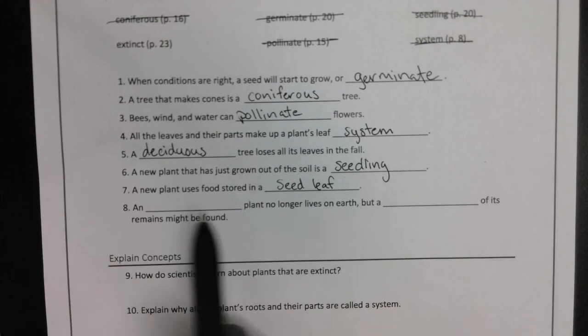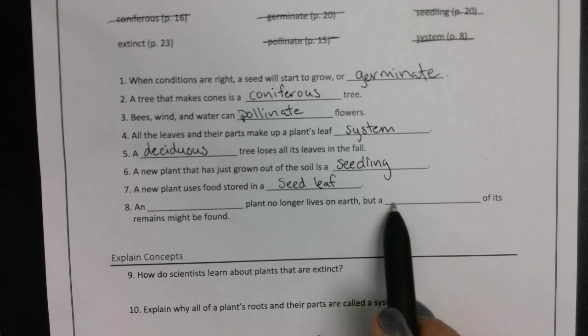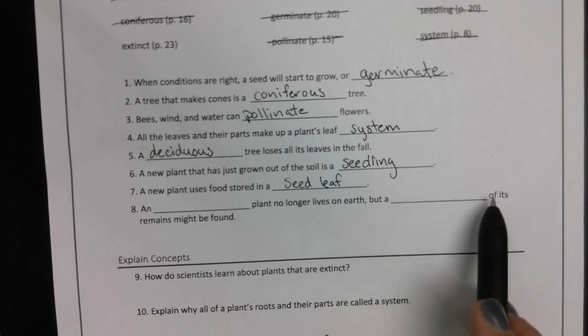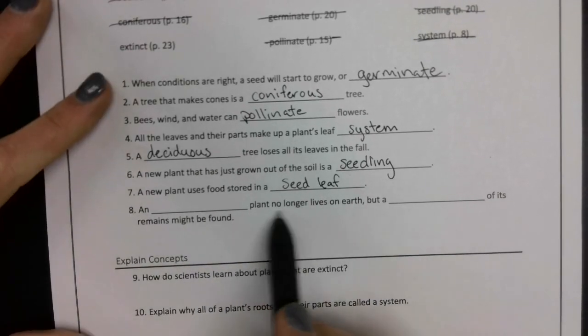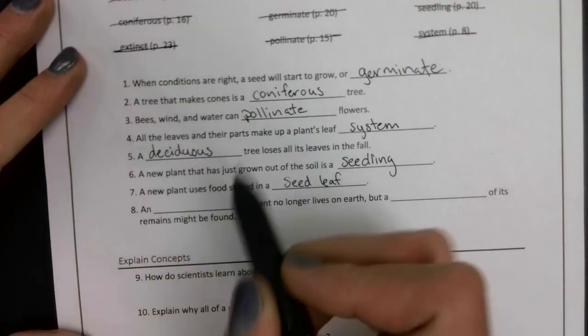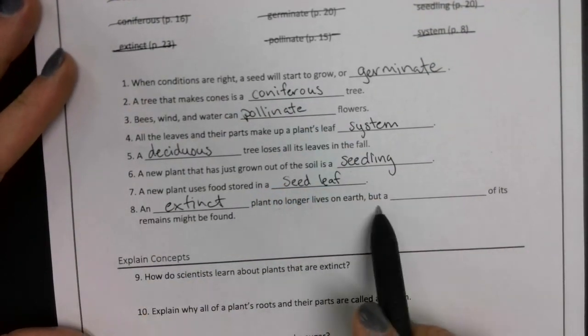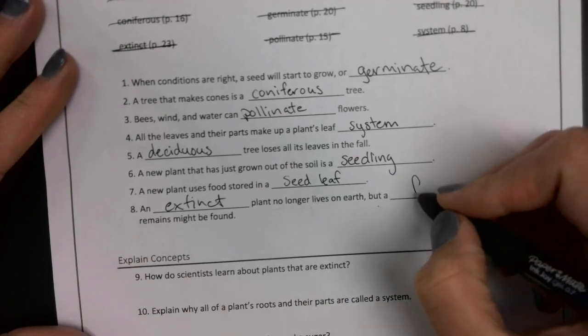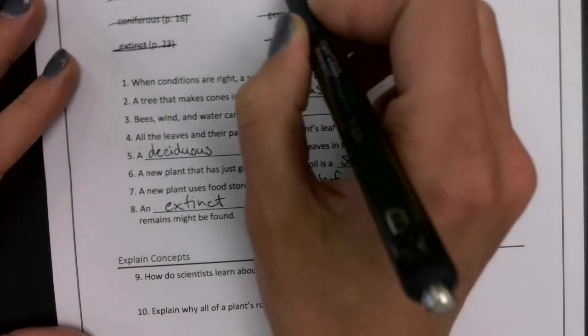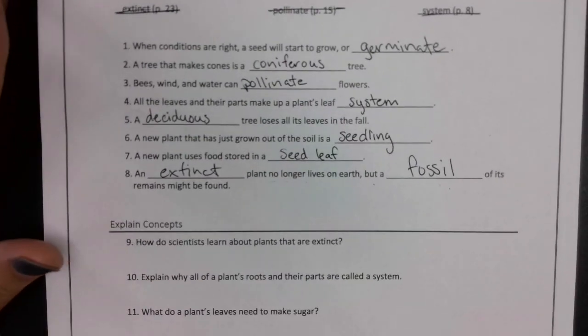And then a blank plant no longer lives on Earth, but a blank of its remains might be found. So if it no longer lives on Earth, remember that's an extinct plant. And then a fossil of its remains might be found. And we can find fossils of things that lived long ago.